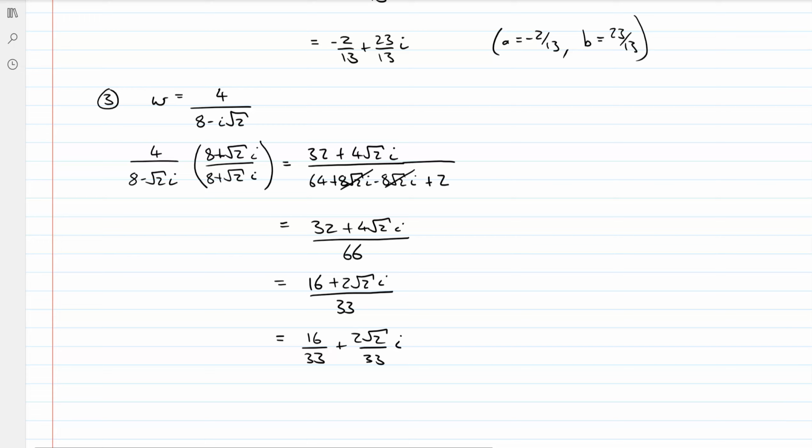Remember, always pay close attention to the question. It says a and b are rational numbers, so I'm quite happy with the fractions here. Yes, it's a little bit ugly because it's got this root in it as well, but as long as we've done everything correctly, the correct method, then it should be fine.